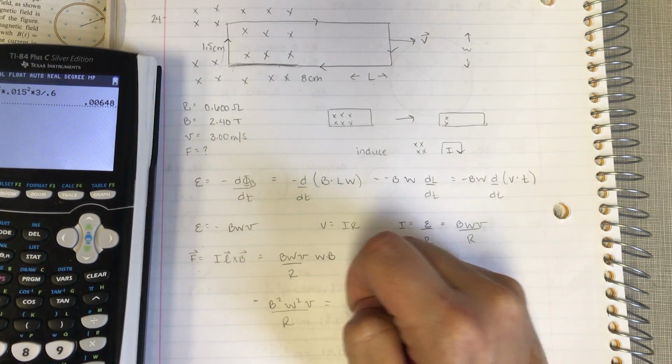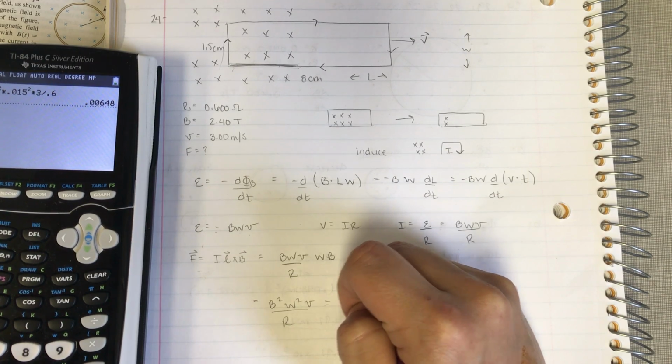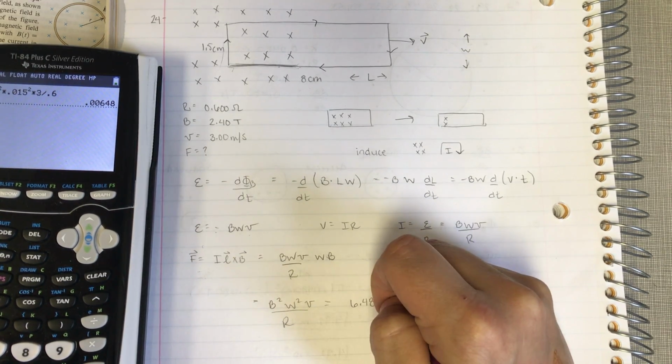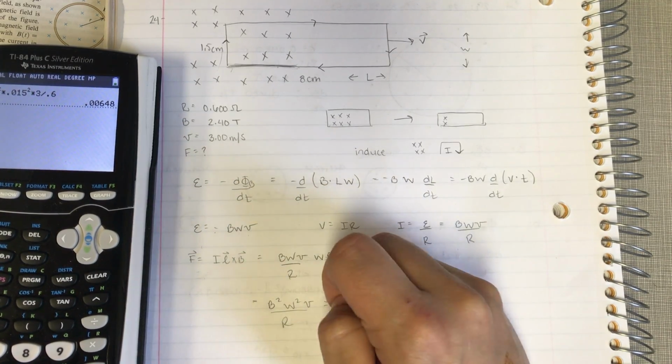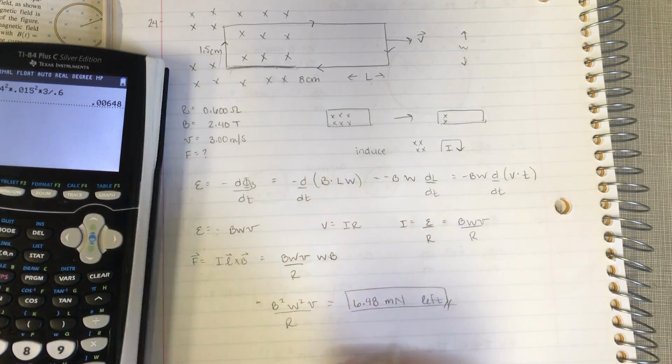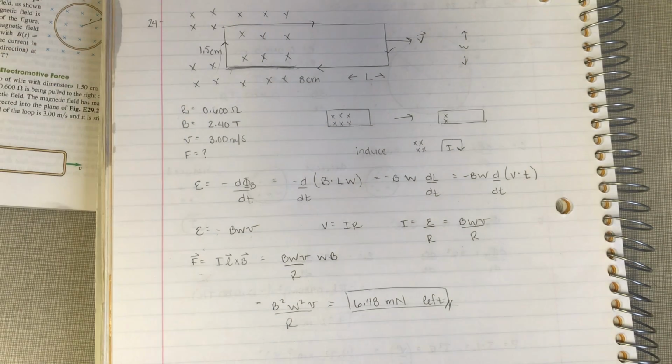So the force that our loop is going to feel is 6.48 millinewtons to the left.